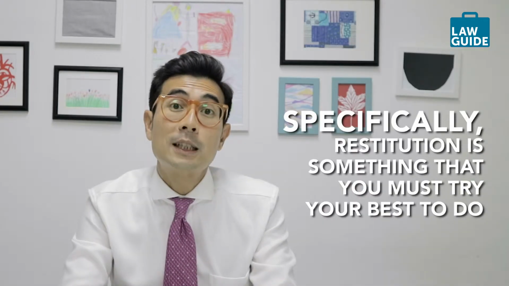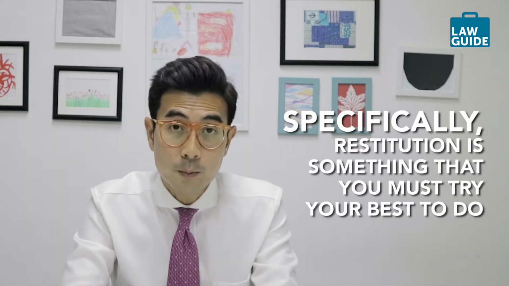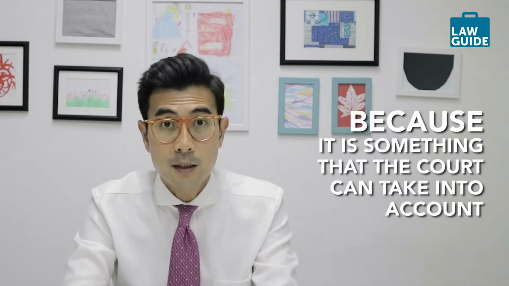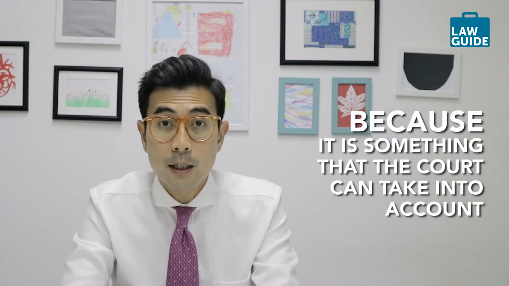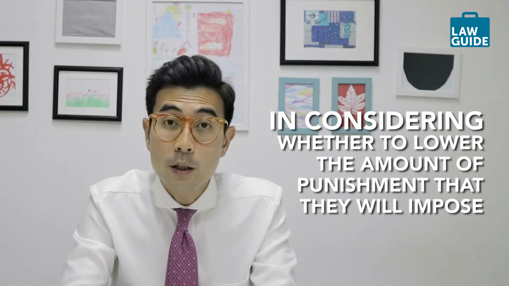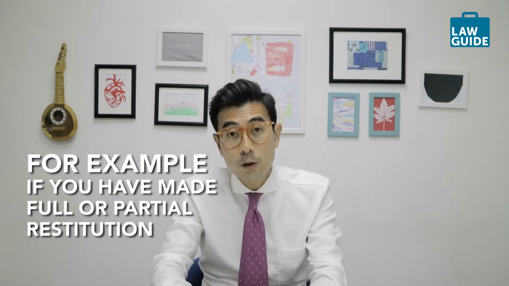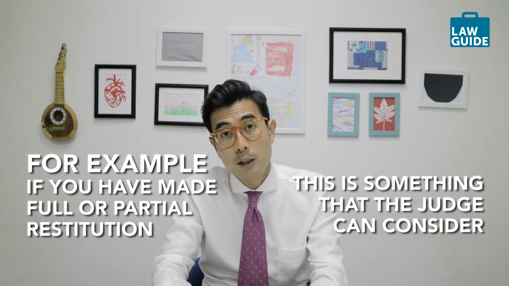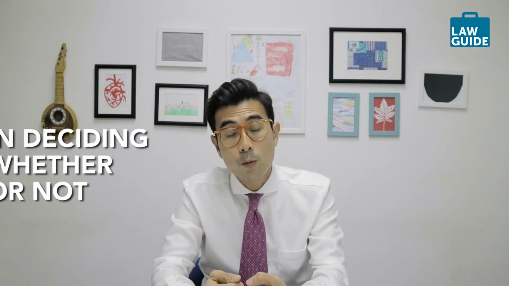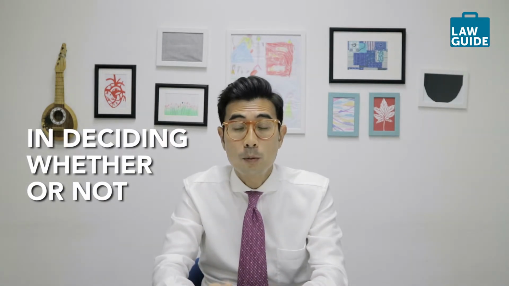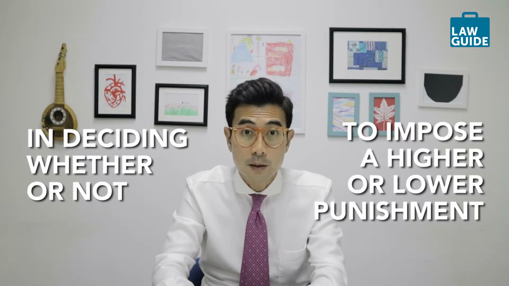Specifically, restitution is something that you must try your best to do because it is something that the court can take into account in considering whether to lower the amount of punishment that they will impose. For example, if you have made full or partial restitution, this is something that the judge can consider in deciding whether or not to impose a higher or lower punishment.